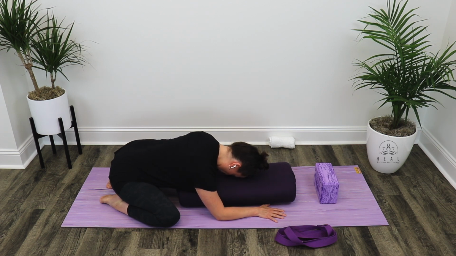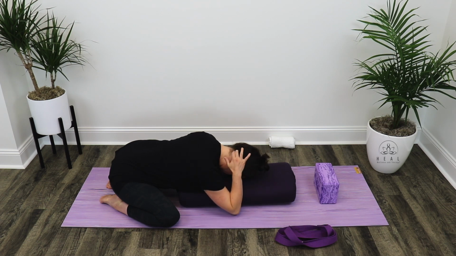Okay, we're going to do this one hand at a time. We're going to self-massage our upper neck area. So your head is supported, your neck is nice and long, your chin is tucked inward. Take your right fingers, your index finger and your thumb, and find that point where your skull meets your neck and dig your fingers in and kind of rub them back and forth.